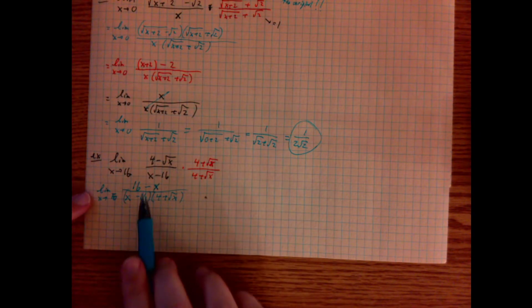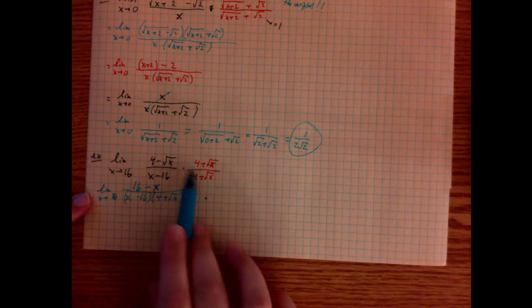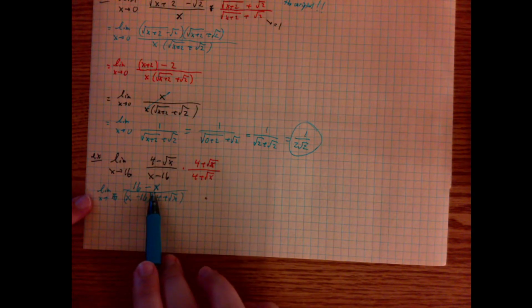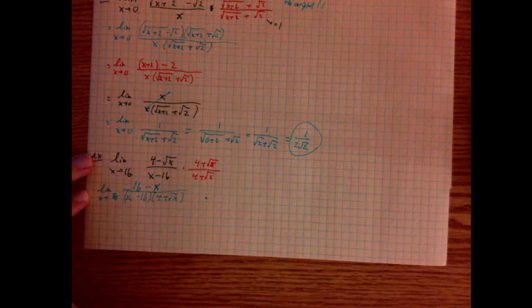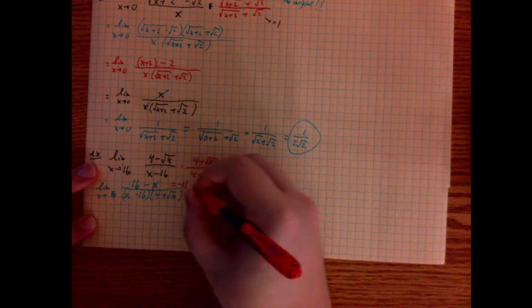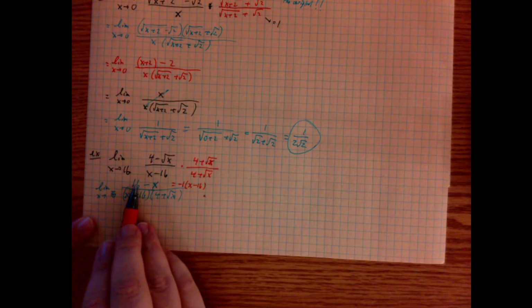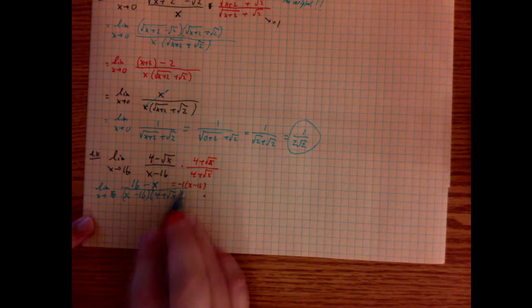Now here's the thing. You notice that these two are very similar. By the way, I just shortcutted that. I just multiplied them. Well, if you get good, that's what you're supposed to do. The top here is equal to negative 1 times x minus 16. So these two are the same thing, just with a negative sign.